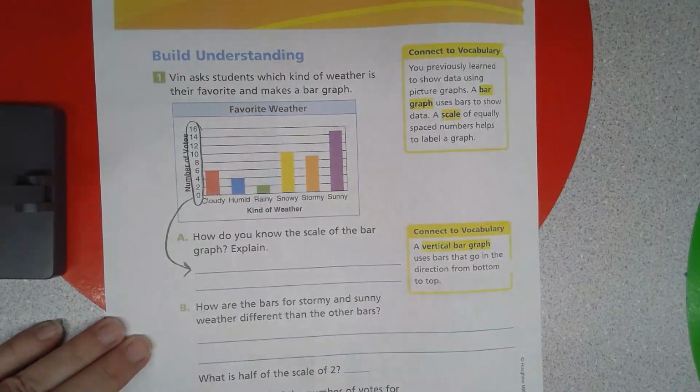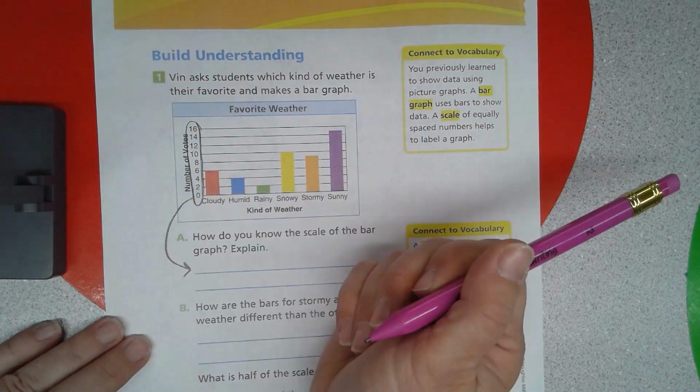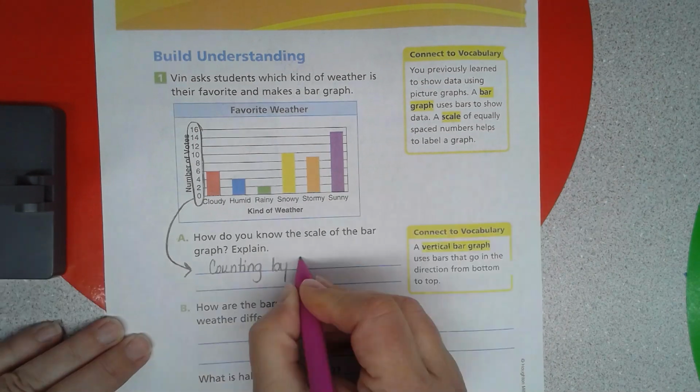Now, if you look at that scale, it starts at 0, then it goes to 2, then to 4, 6, then 8, 10, 12, 14, 16. What's going on? Yep, they are counting by twos. Okay? And we can see that because that's the scale right up there.